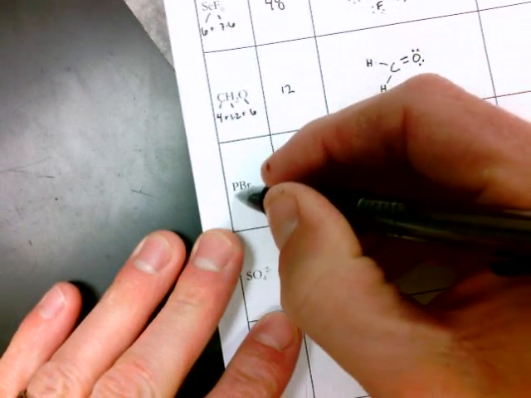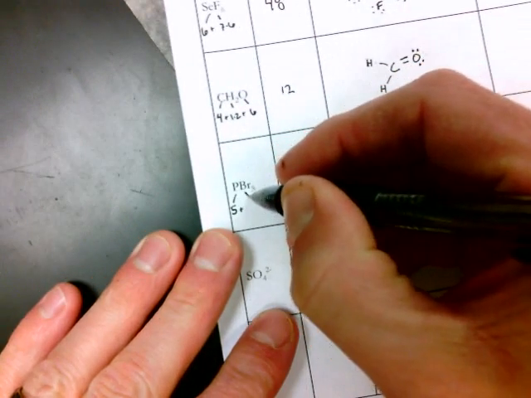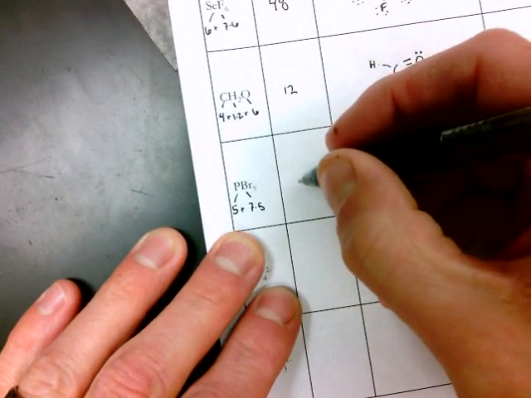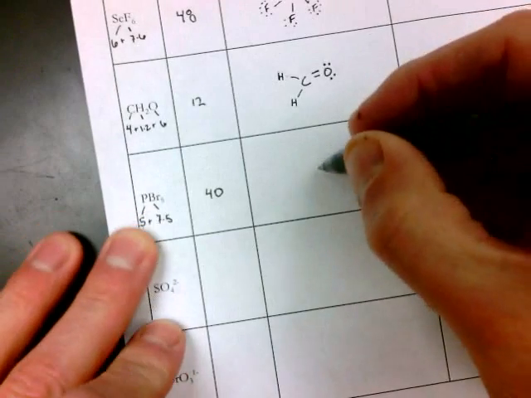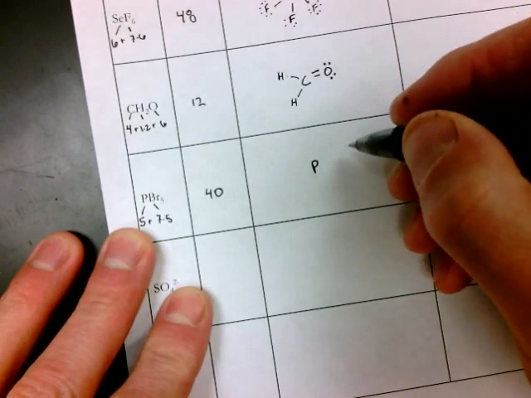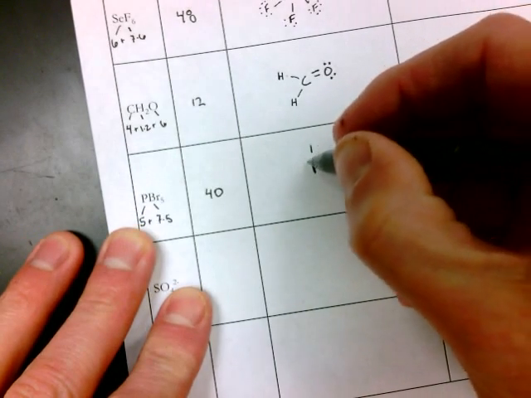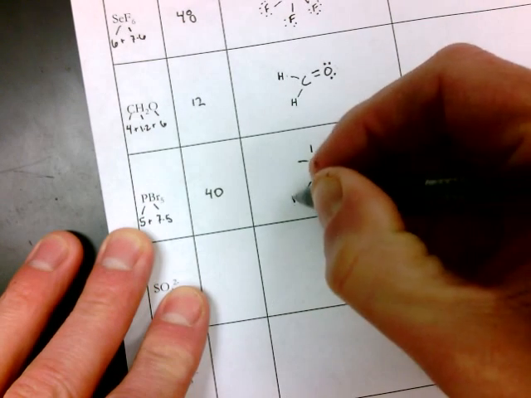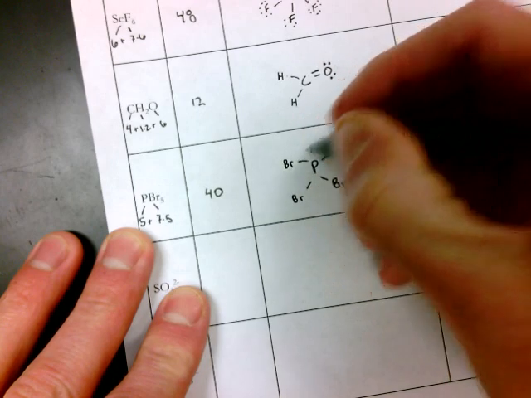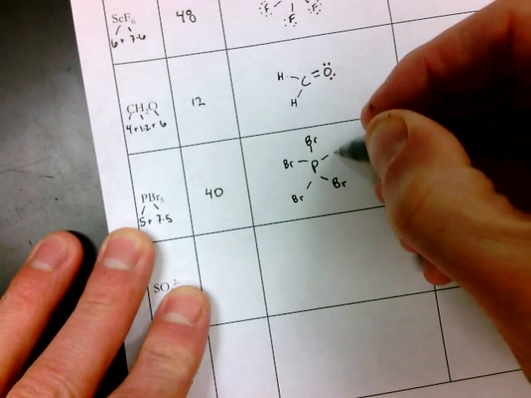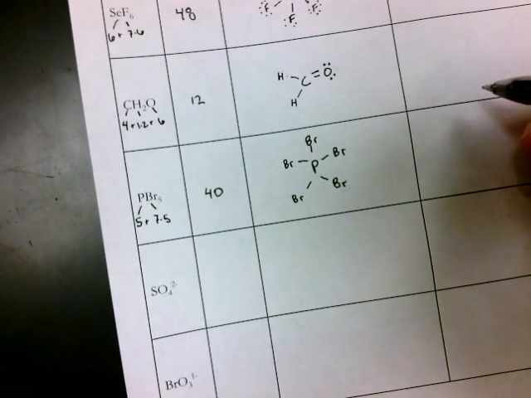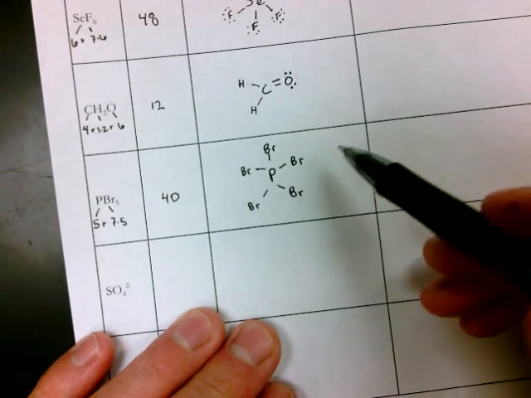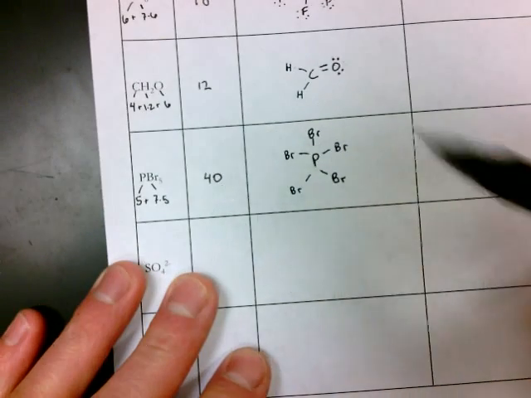PBr5: phosphorus is a group 5, bromine's a group 7, there's 5 copies. 7 times 5 is 35, plus 5 more is 40. 1 copy of phosphorus, so that's our central atom. Connect the remaining atoms with a single bond. Now phosphorus has more than an octet, but that's okay because phosphorus is in row 3, so it can break the octet rule.